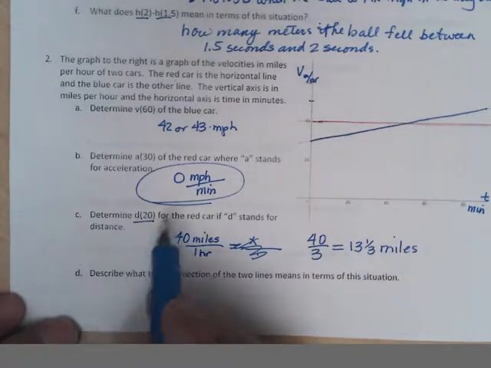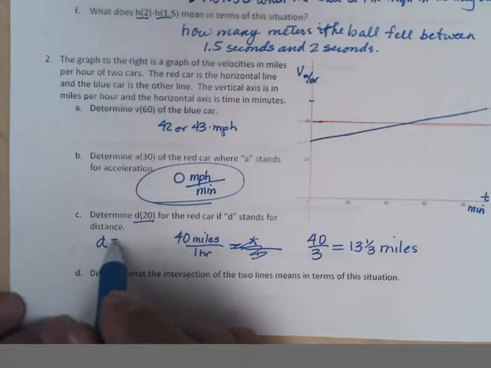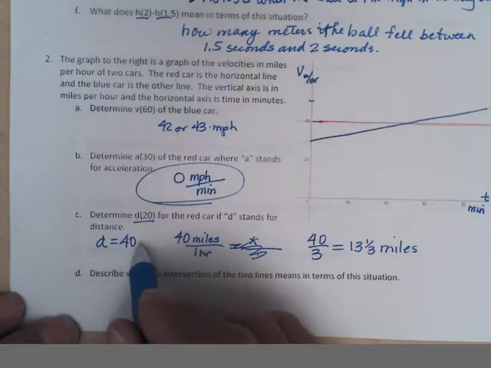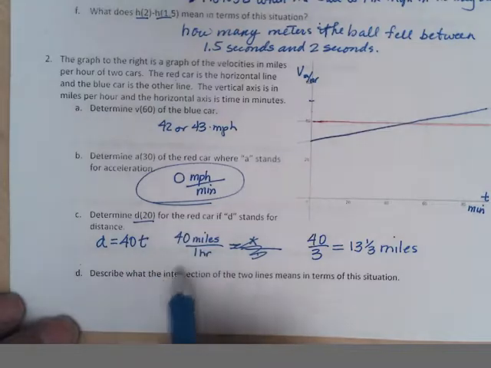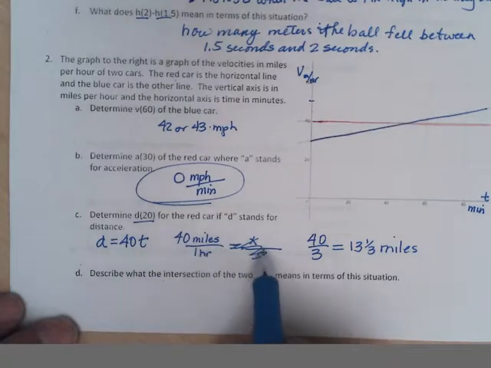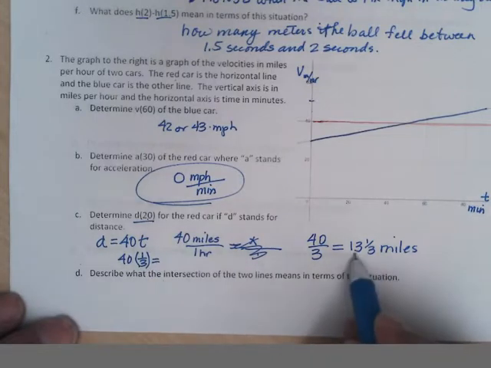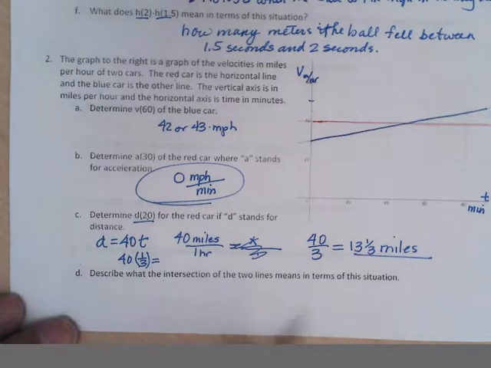If you want, the distance is equal to the velocity, 40 miles per hour, times the time. And the time of 20 minutes is 1/3 of an hour, times 40 miles per hour is 13 1/3 miles.